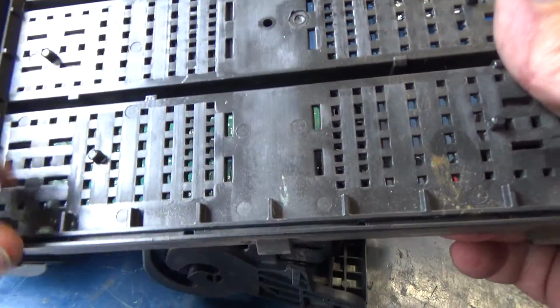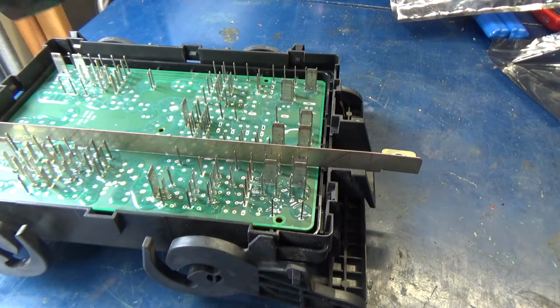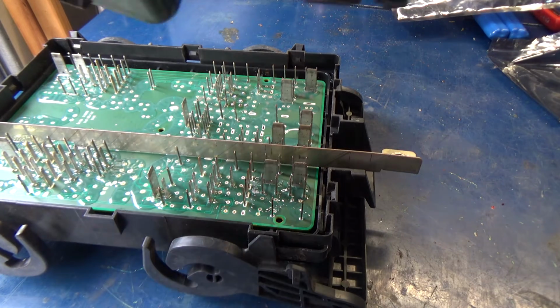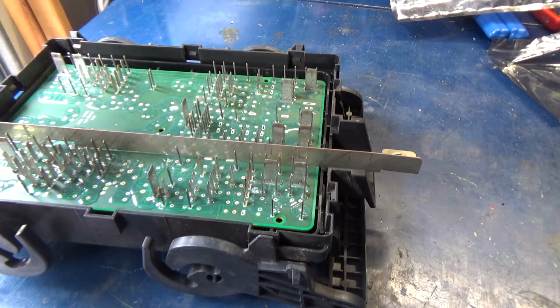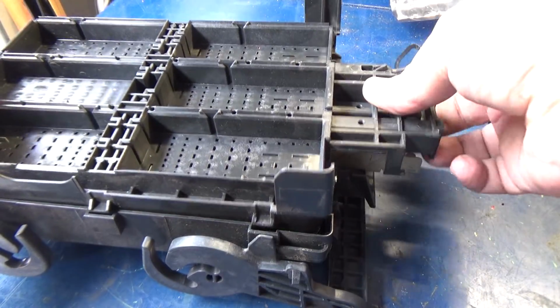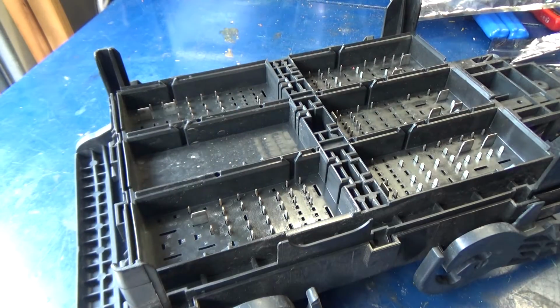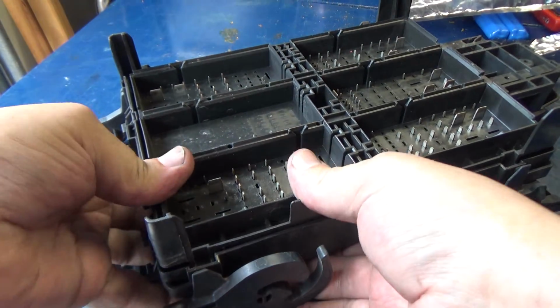Again, look at this, make sure there's no corrosion on it. I'm going to wipe it down a little bit. The bottom of these are not sealed, which is kind of crazy to me. Make sure that all your pins are starting to come through before you start snapping it down.